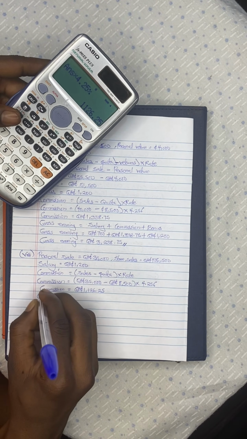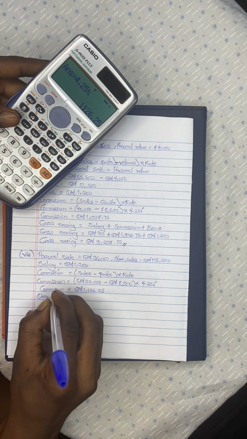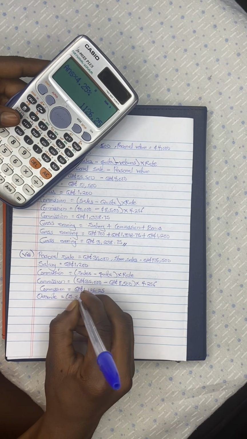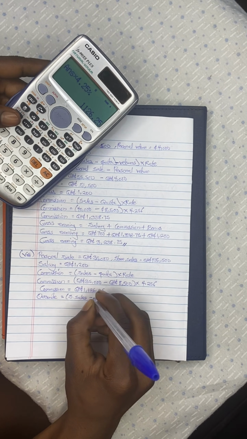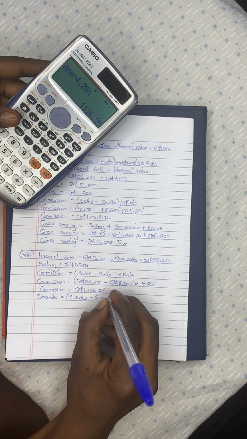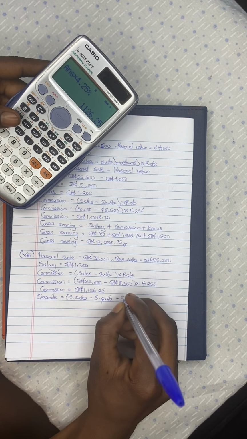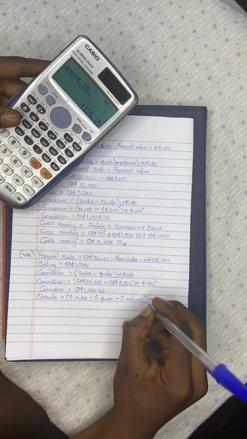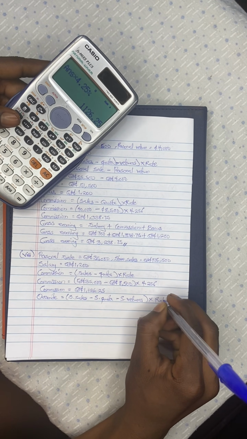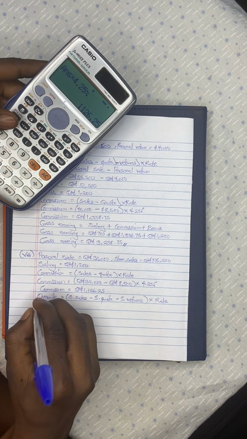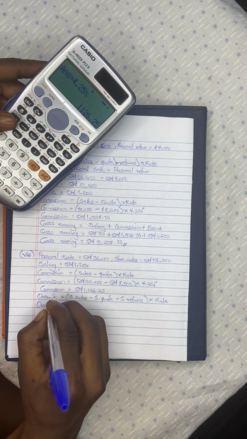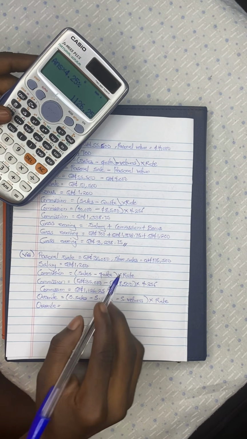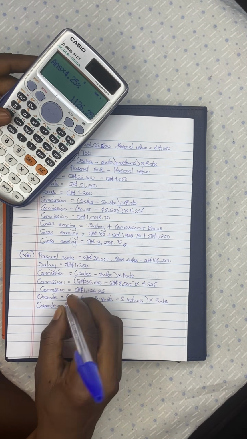So the override commission is also equal to our store sales minus store quota minus store returns times our override rate. So we say override is equal to, now what is the store sales given? 136,500, right?